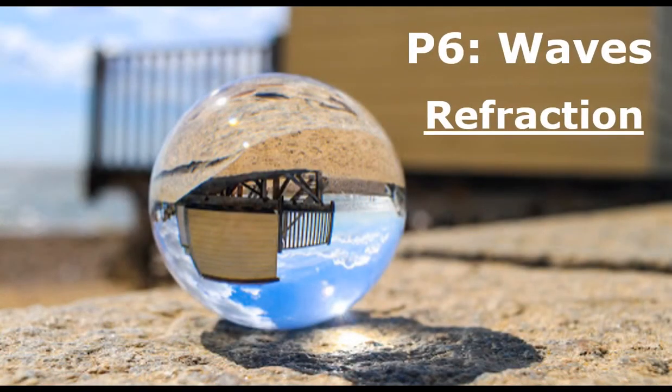Now, refraction is the effect that actually allows you to do something like what you see in the picture here. This is called crystal ball photography, and it's a really cool effect where you place a glass ball in front of an object and you can see that object being reversed in the glass ball, and you can take really beautiful photos like this one.